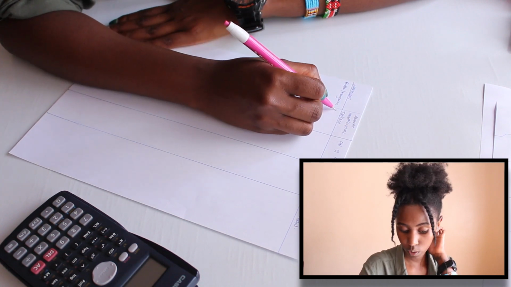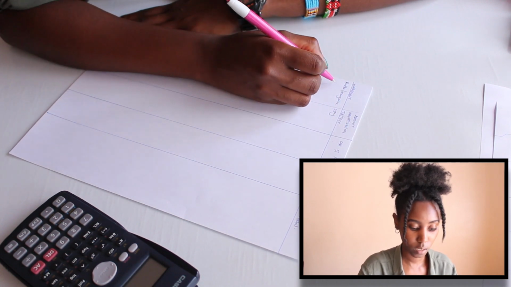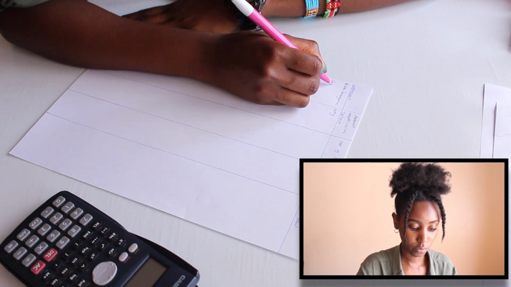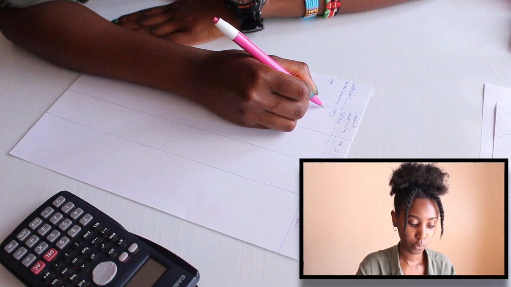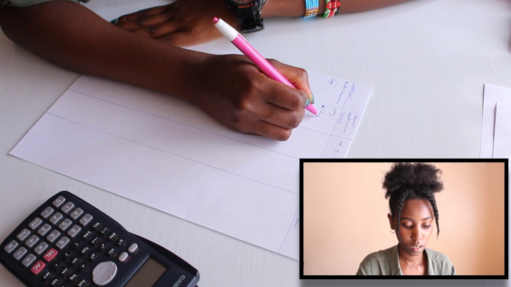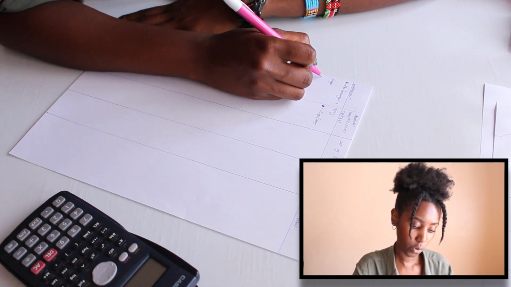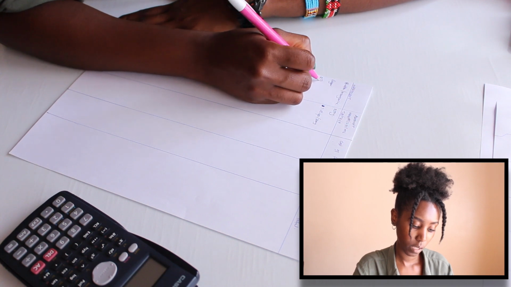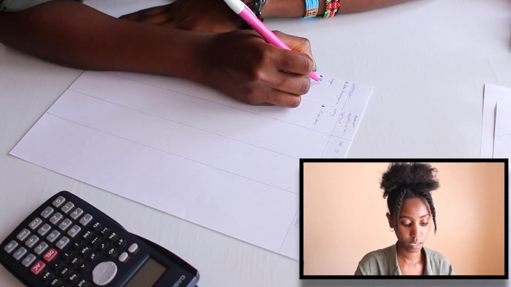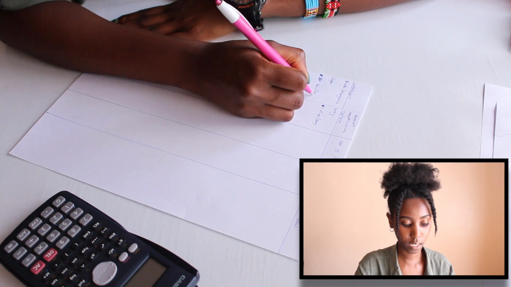we use 250 grams, and then we have sugar, which is 1.5 cups or 300 grams. Then we have 4 eggs. We have 2 tablespoons of vanilla.